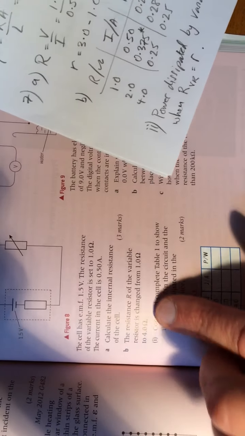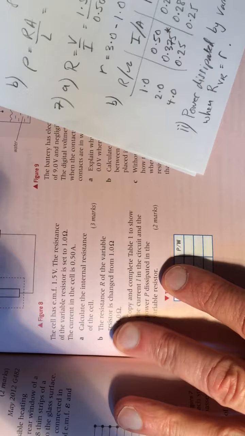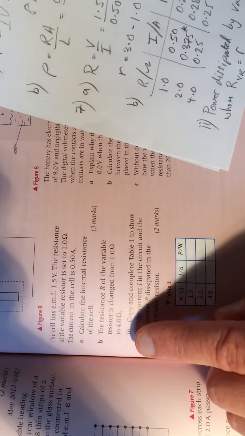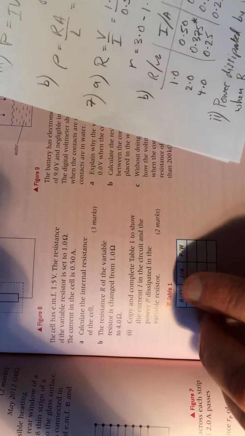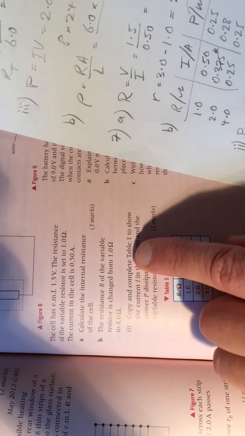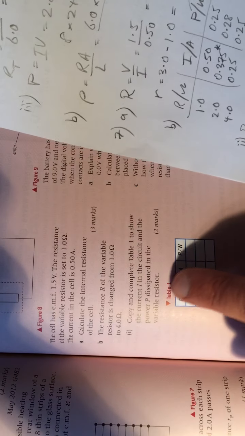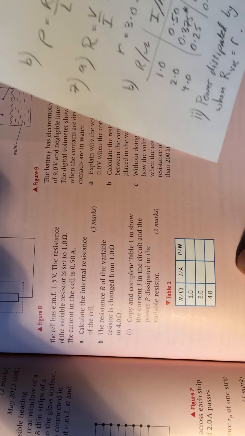B, the resistance of this is varied from 1 to 4 ohms. This is a way of investigating the effect of changing the current against the power given out by the cell. Copy and complete table 1, and here we go. You can do that.